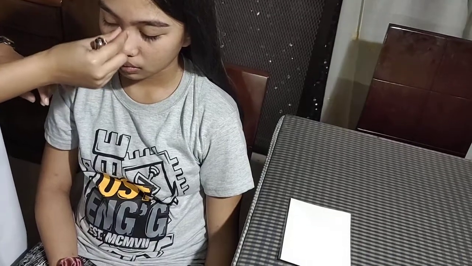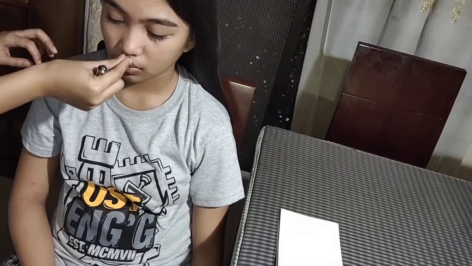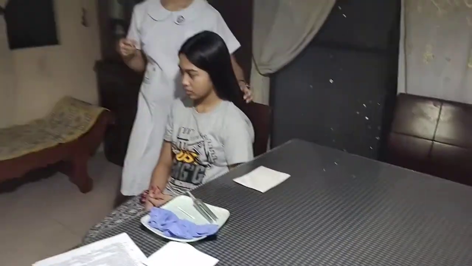So next one, we will now inspect the nasal septum between the nasal chambers and note its position. So the nasal septum is like a bone between the nasal chambers. After we inspect and palpate it, it is intact and in the midline. So it is normal.